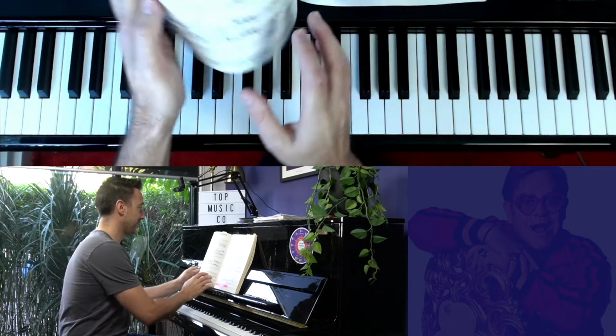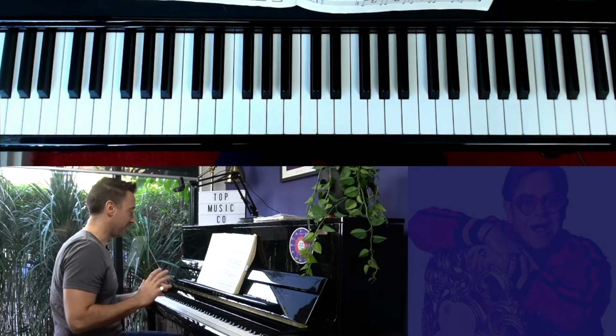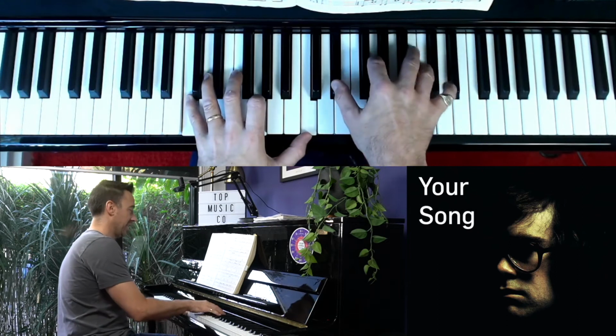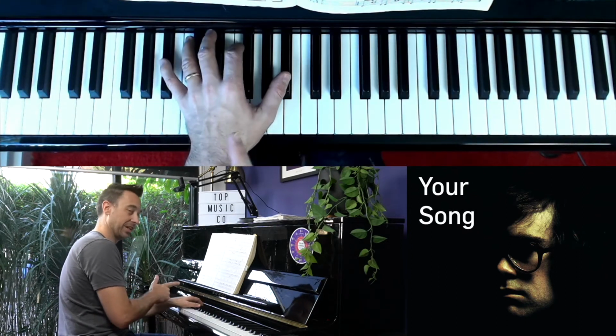Again, D, and then to C, B, A, G. Now, Your Song uses it as well. Now, this one, he uses a little bit more of a chromatic style. So this is, I hope you don't mind. Descending, watch the left hand.